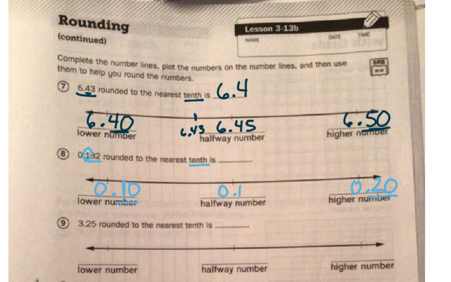So halfway would be 15 hundredths. If we were going to plot that on the number line, 182 thousandths would be probably somewhere right about here. So it is closer to 2/10 than it is to 1/10.